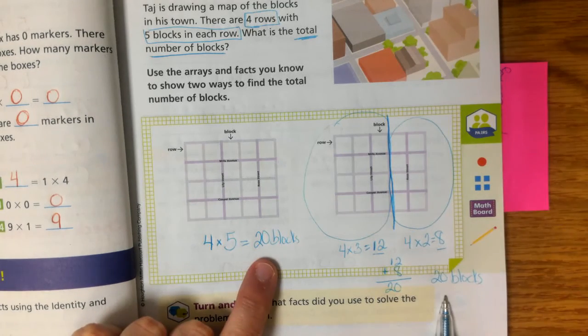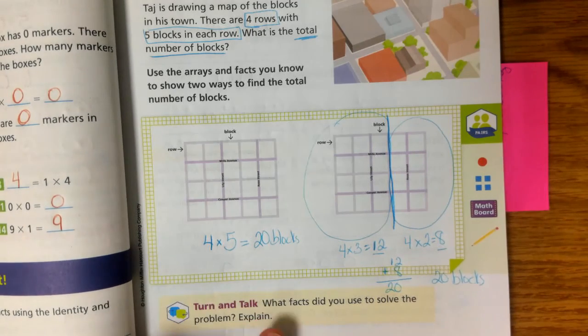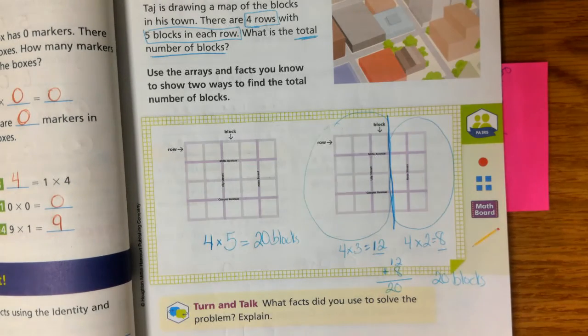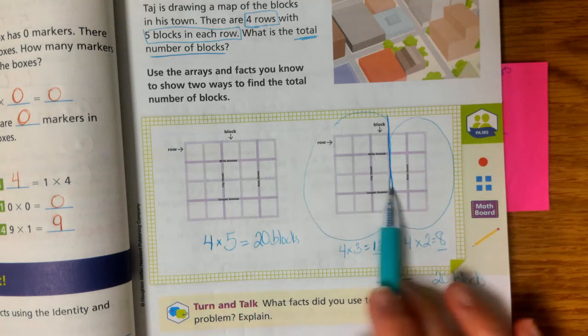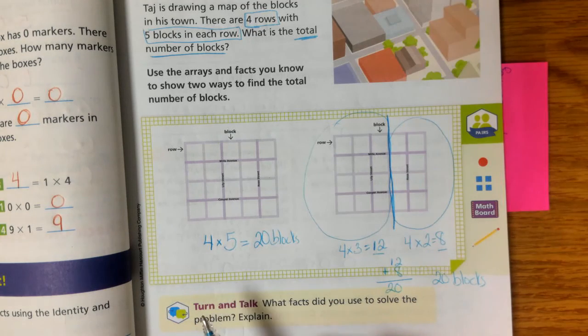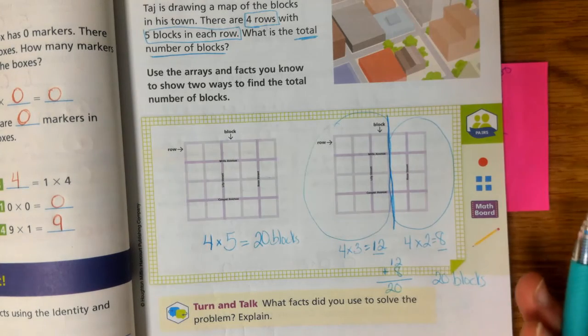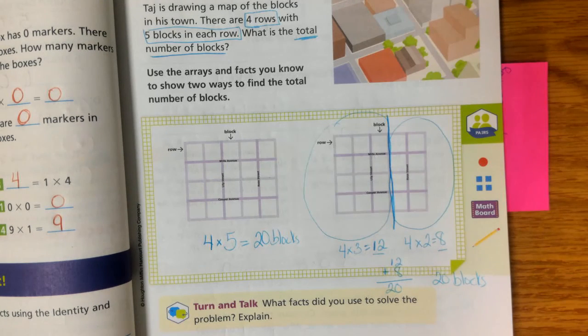I got the same answer, and this one, because 5s are fairly easy for us to count by, it kind of just helps you demonstrate it. But once we get to harder numbers or higher numbers that might be a little more difficult to count by, you're going to see how this strategy is going to be very beneficial, very helpful to you.